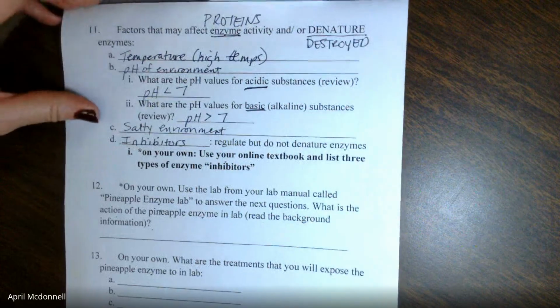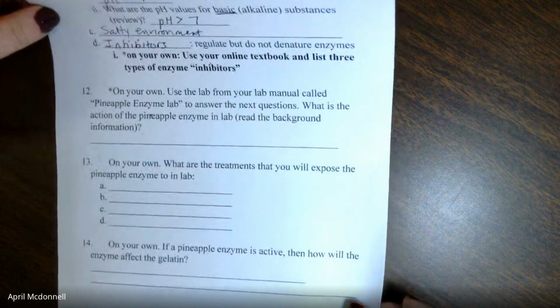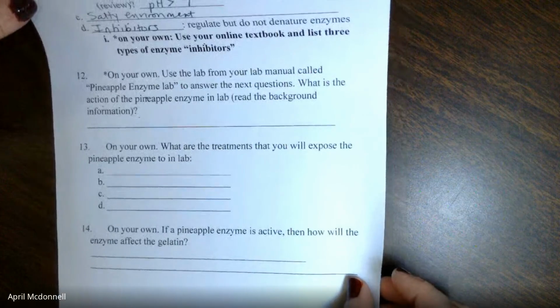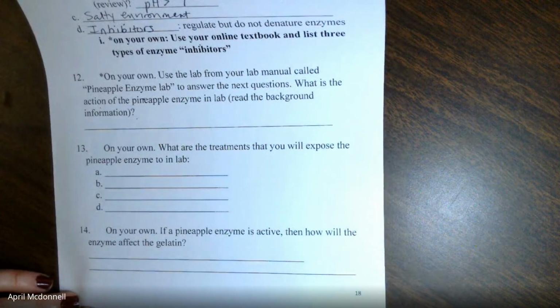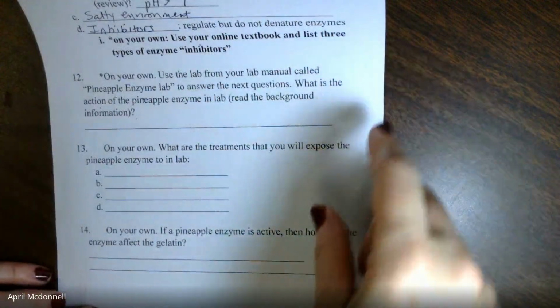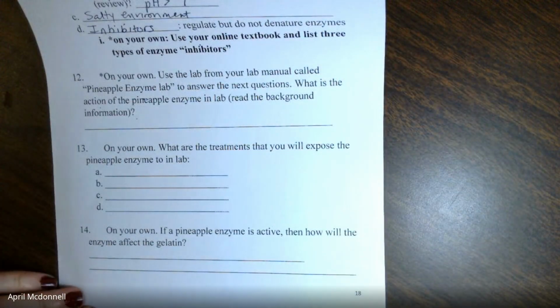So you want to make sure to look in your lab manual to complete the rest of the questions, 12, 13, 14, and then on the next page you have number 15. Okay, in order to answer these questions, you need to read through that lab, which is called the Pineapple Enzyme Lab, in your lab manual.